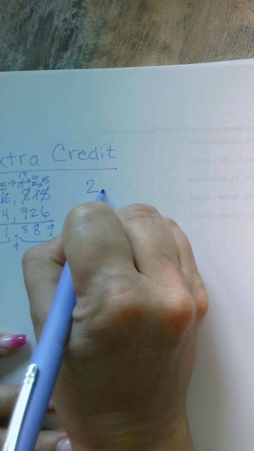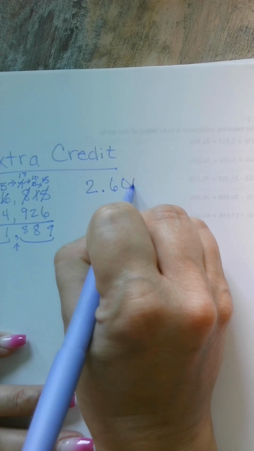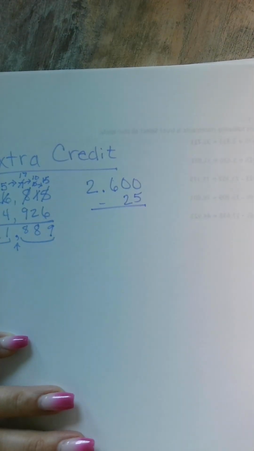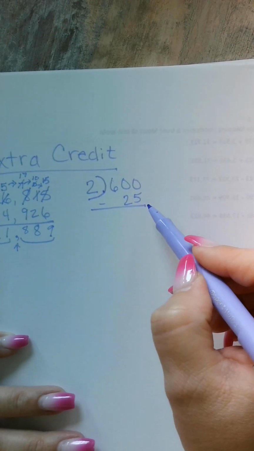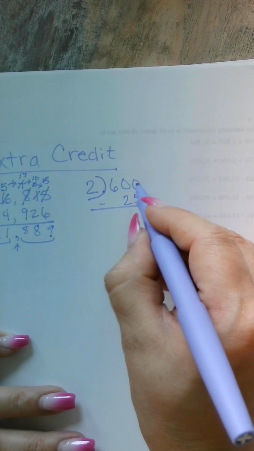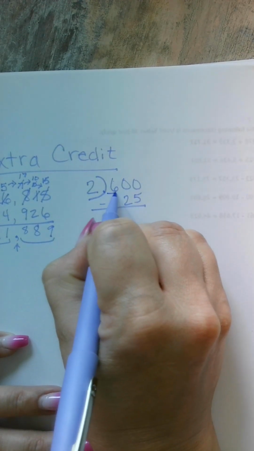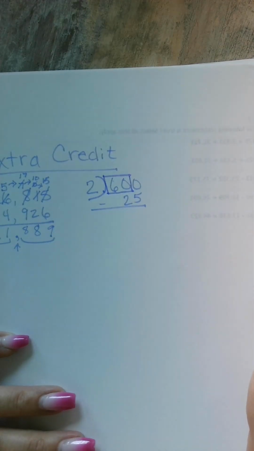All right, number 2. We're going to do a simple one. This is subtracting across zeros. So 600 minus 25. 0 minus 5 we can't do. So we know that we can box these two.